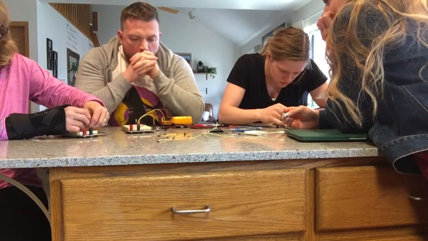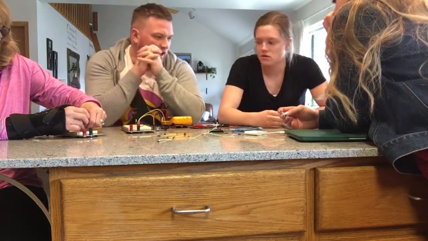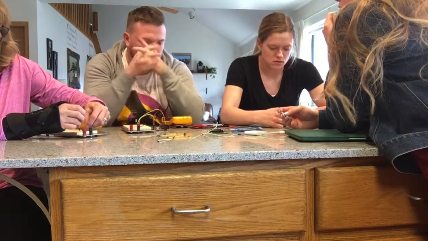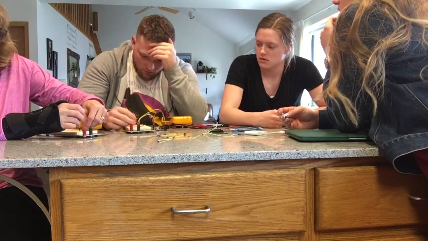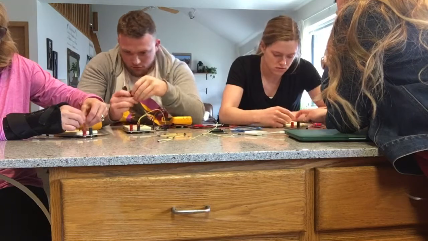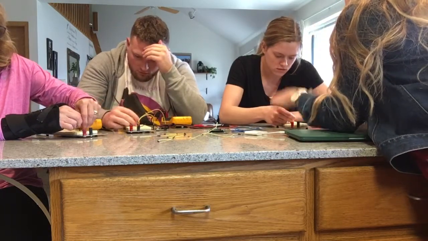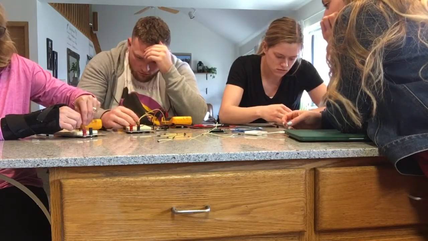Where's the other side going? Through the red. So for now, just put one side in there, and then stick the other side anywhere on the red. Doesn't matter, either side. Stick it anywhere on there.